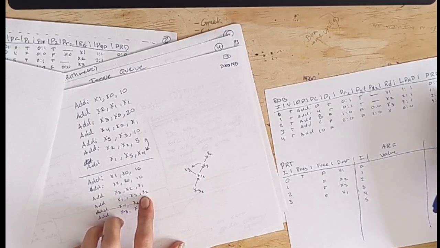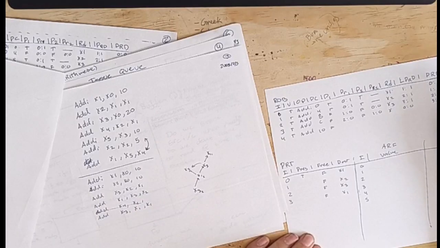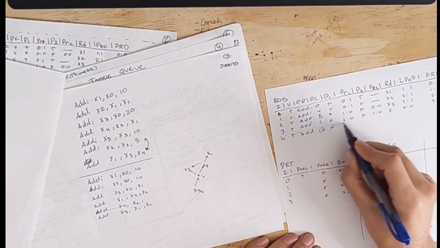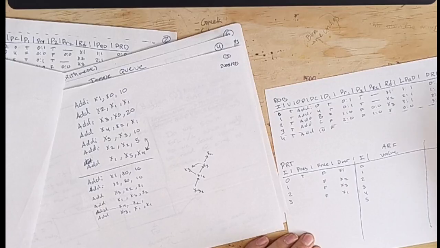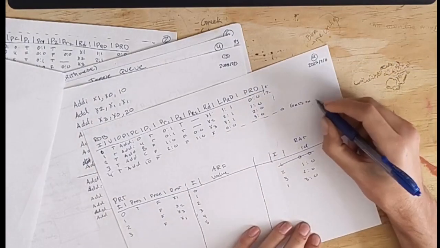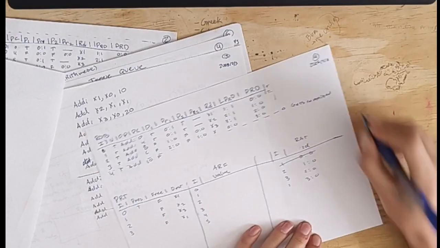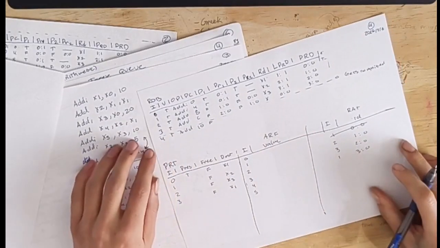So now let's say that this instruction executes and gets committed, right? So 0 gets committed, and we're on to 4, right?